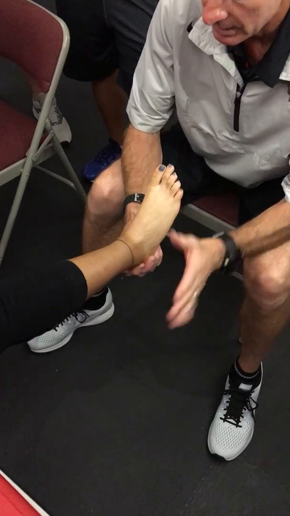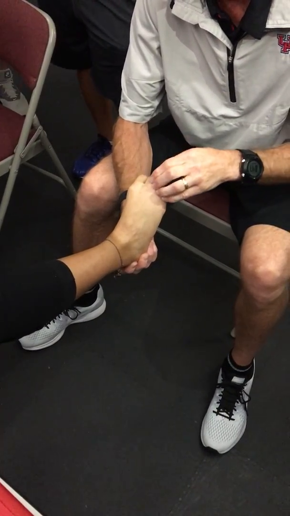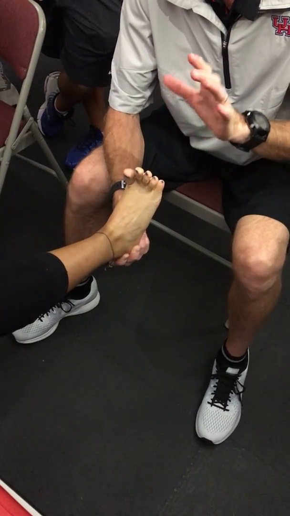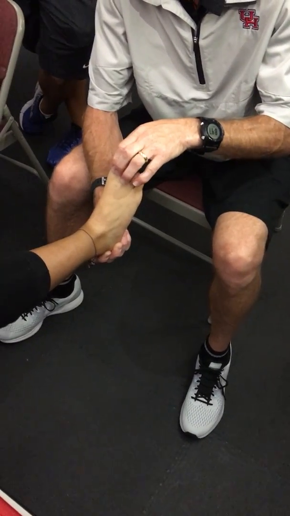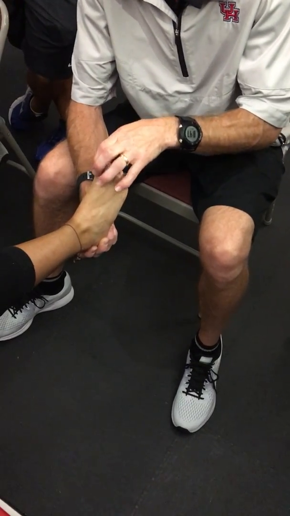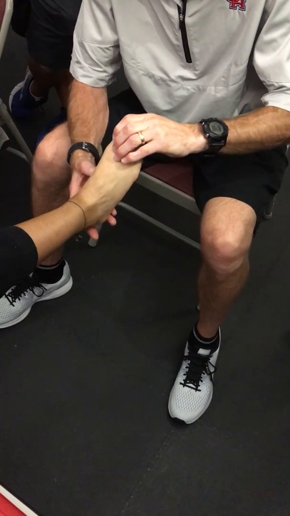Active range of motion, right? So I just simply want her to curl her toes down. I'm catching the great toe and the other digits, and then she's going to extend them out. So that was my active range of motion. And then my MMT, I really want you to focus in on extensor hallucis longus, so she's going to pull back. Flexor hallucis longus, pull your toe down, and then don't let me pull it up.